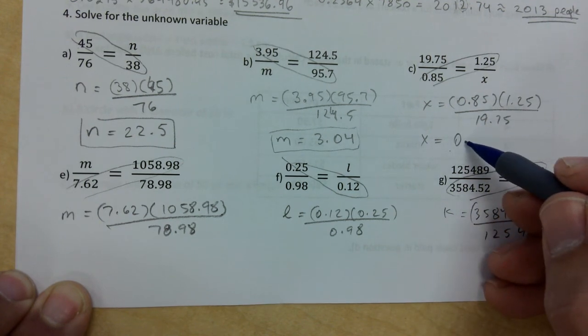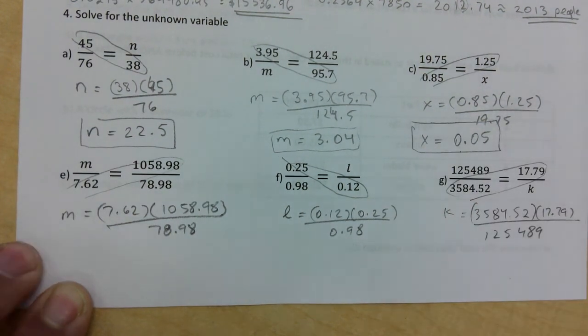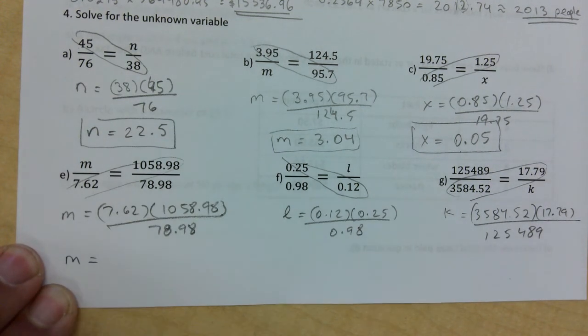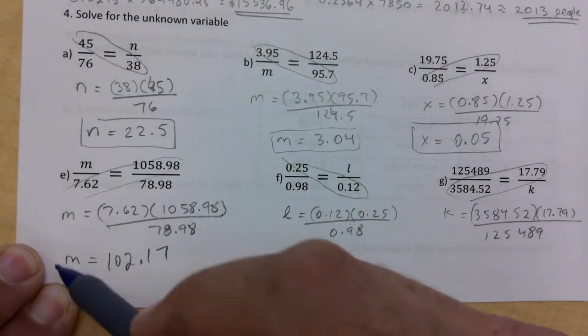So this is 0.05 x there, m 7.62 times that's 102.17.